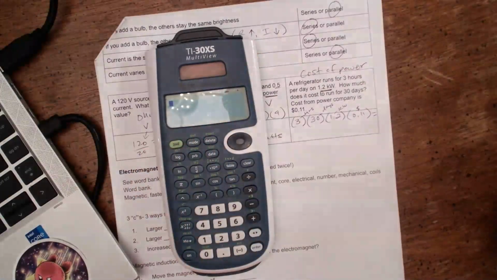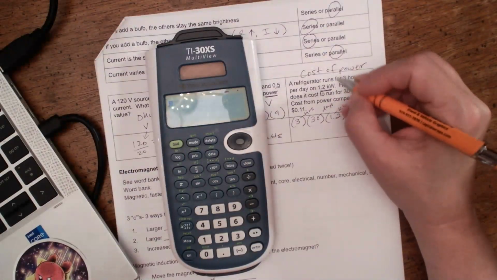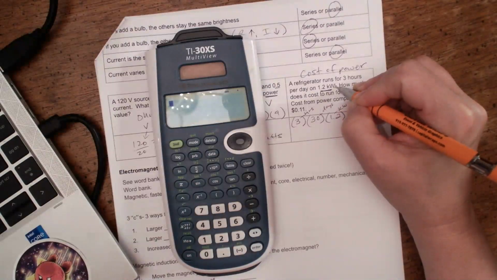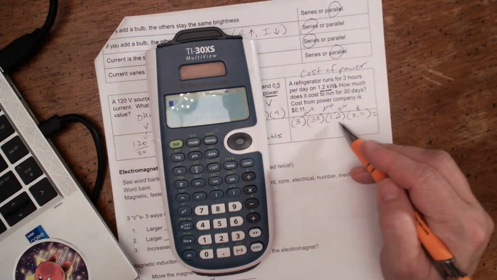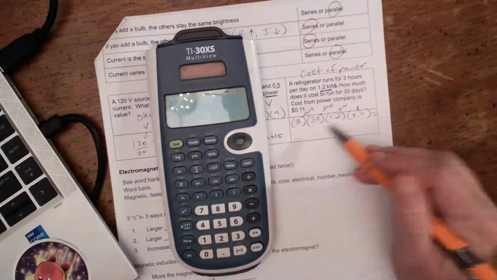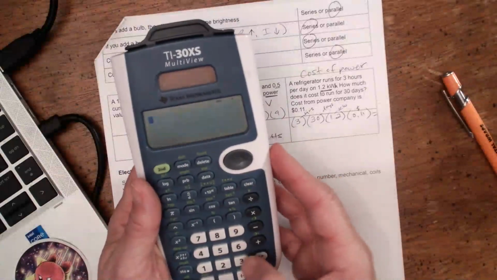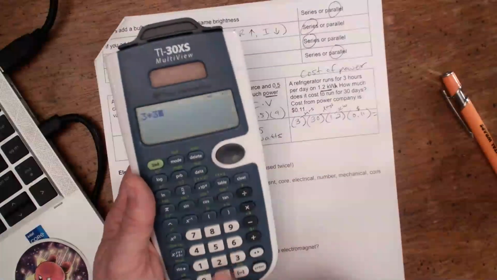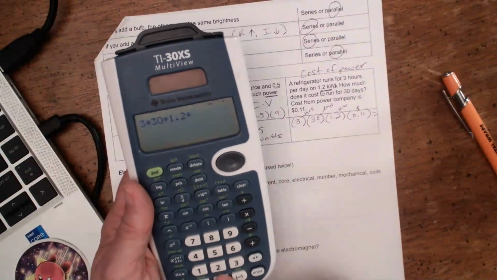And this is kilowatts per hour. Should have had an hour there. So what I'm going to end up with is my cost for these kilowatts over the time period. So I'm going to do 3 times 30 times 1.2 times 0.11.